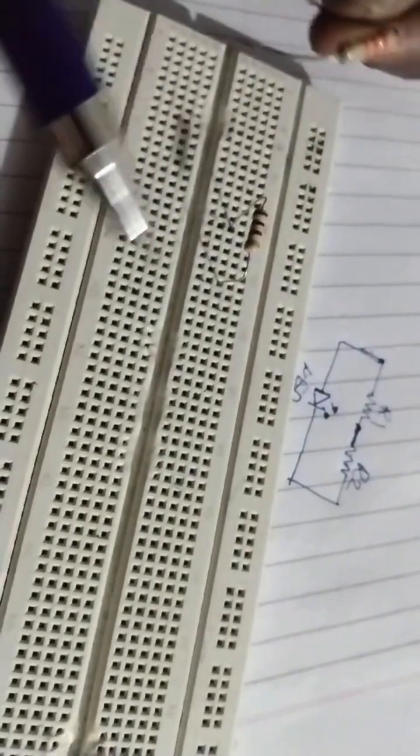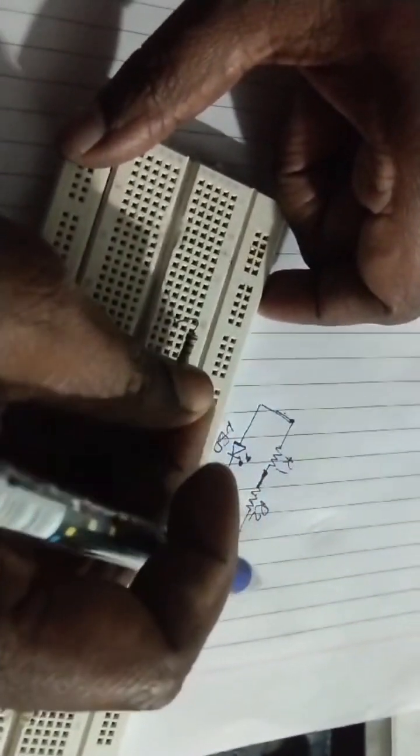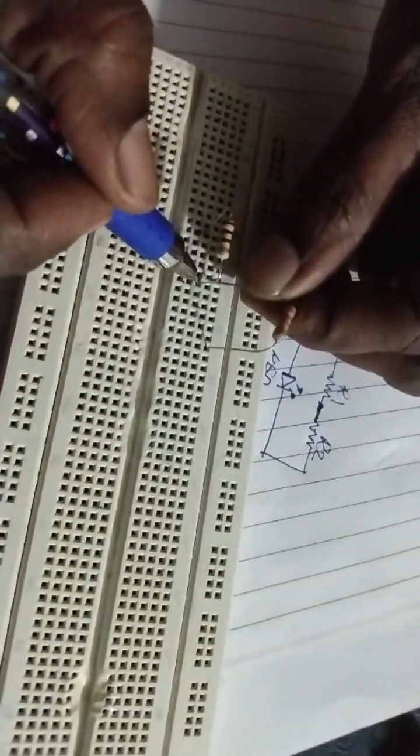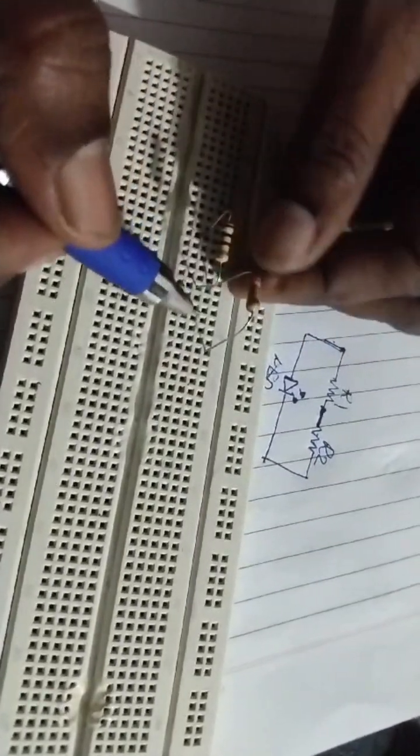What I should do is take this resistance as R2. The second end of the R1 is connected to the first end of the R2.